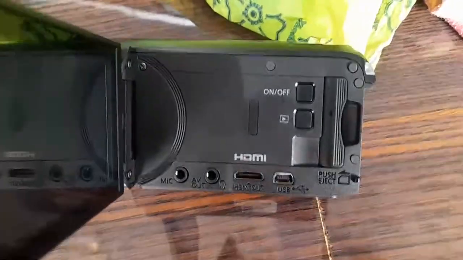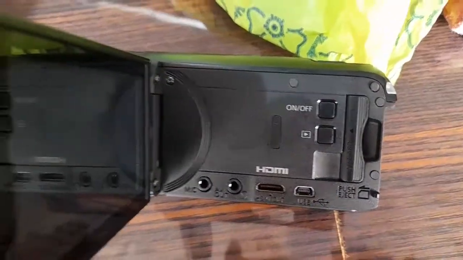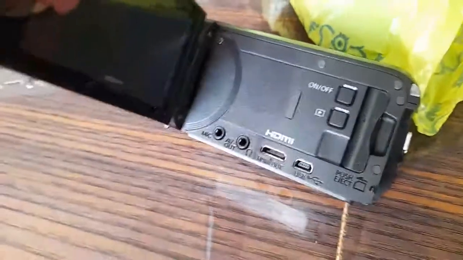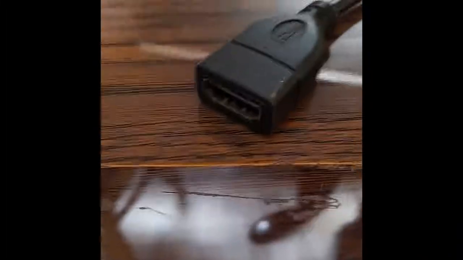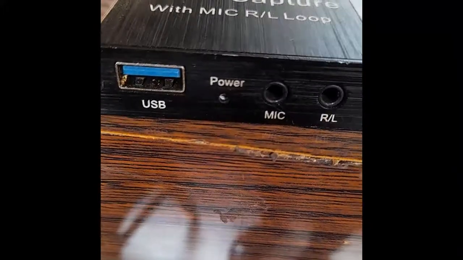So this is the camera. It has a mini HDMI for outputting the HDMI signal, and then this is the converter, mini HDMI to standard HDMI. So I connect the HDMI cable to this, and then the mini side to the HDMI camera. So this is a converter, and then this is the capture card.